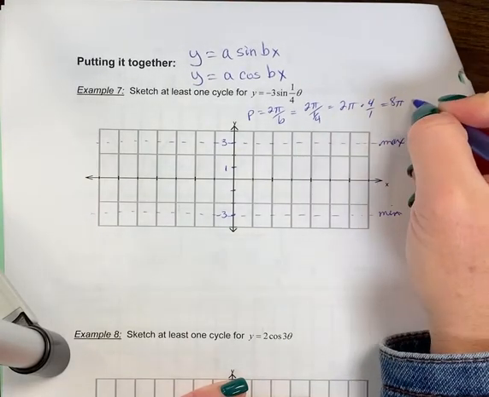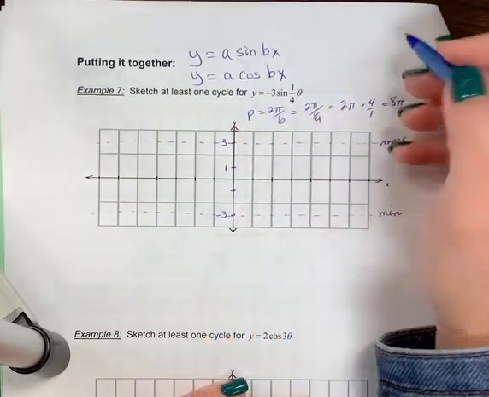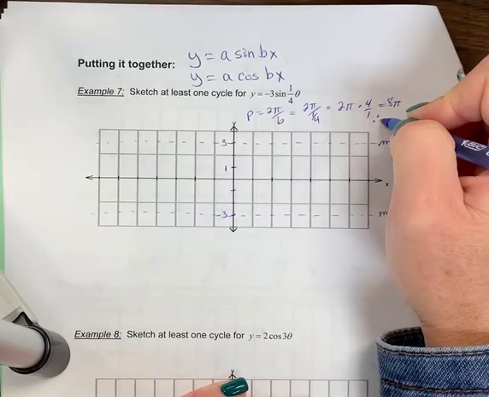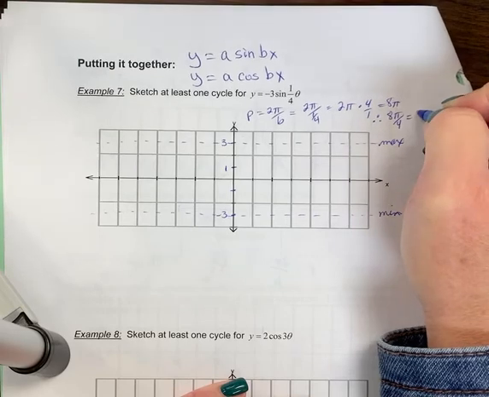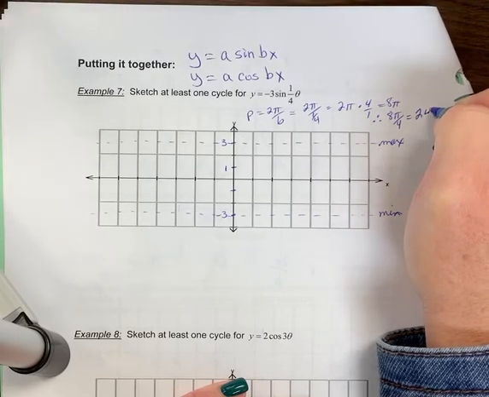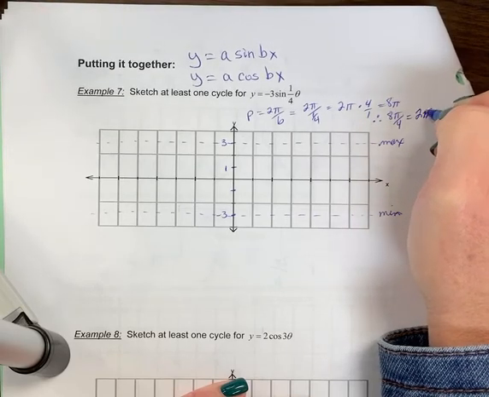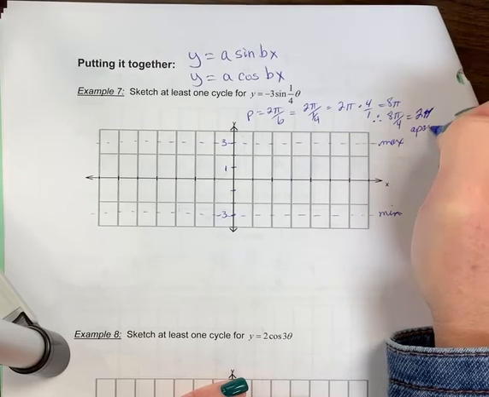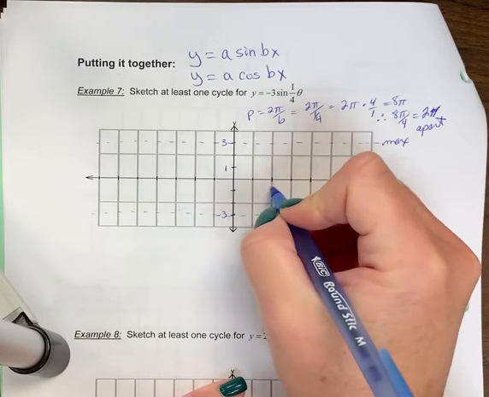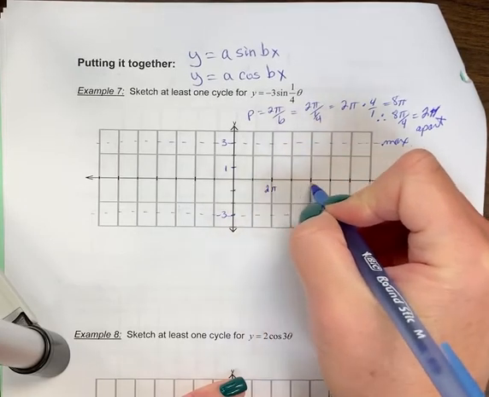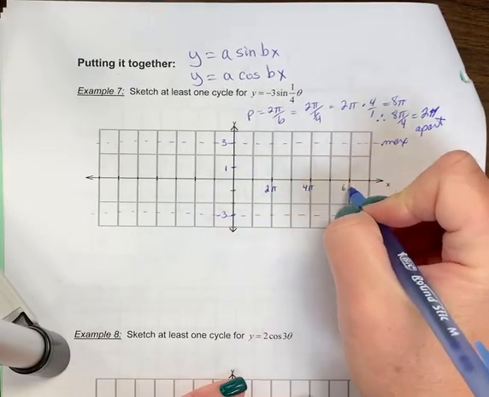To do that, again, don't put an equal sign because the period wouldn't equal this. I often just say therefore, or just write it on another line. 8 pi divided by 4 is 2 pi apart. So each square is 2 pi. So again, I like using 2 just to space things out. So I'm going to have 2 pi, 4 pi, 6 pi, 8 pi.